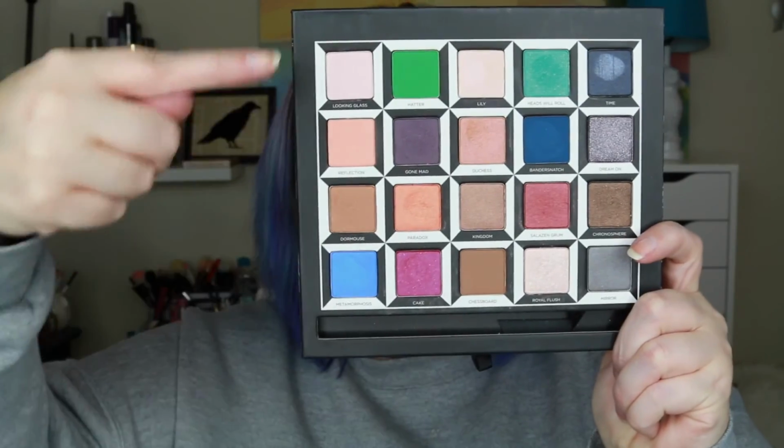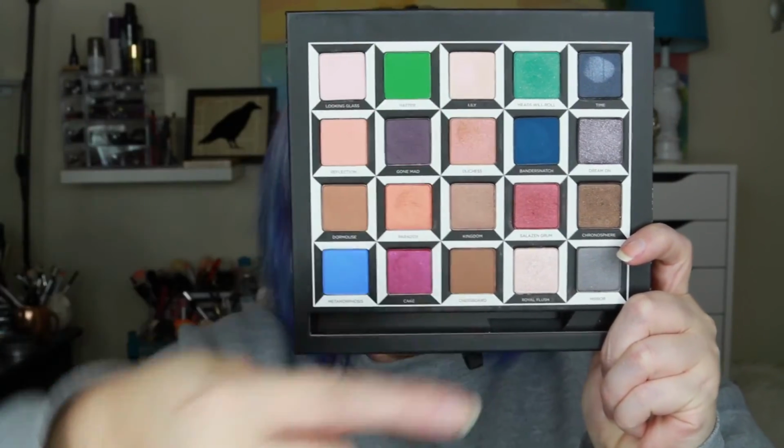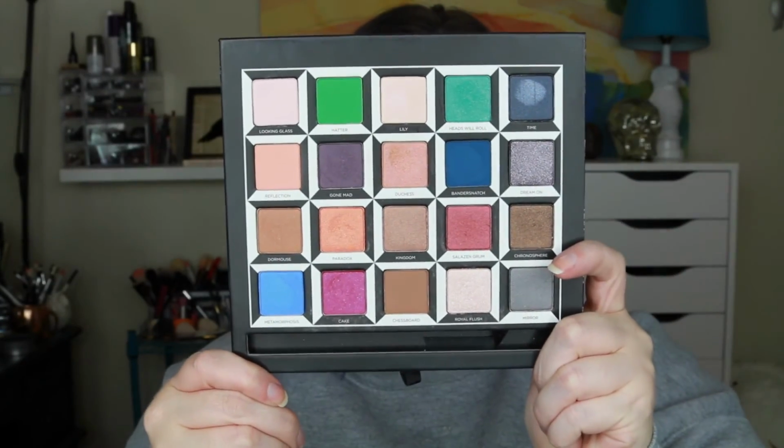But one of the interesting things about this palette was that each of the rows, or columns I should say, the verticals, were designed around a different character in Alice in Wonderland. So let's just take a look at the color combinations for each of these characters and see if we can figure out how they work out on the color wheel.